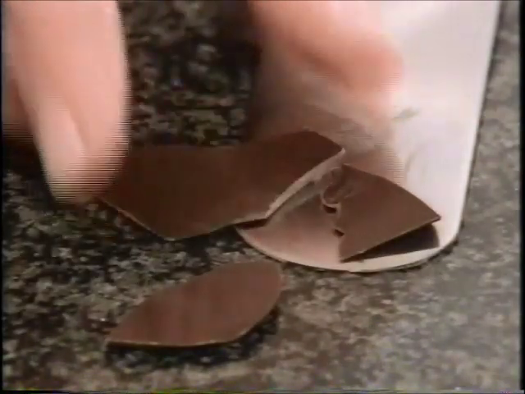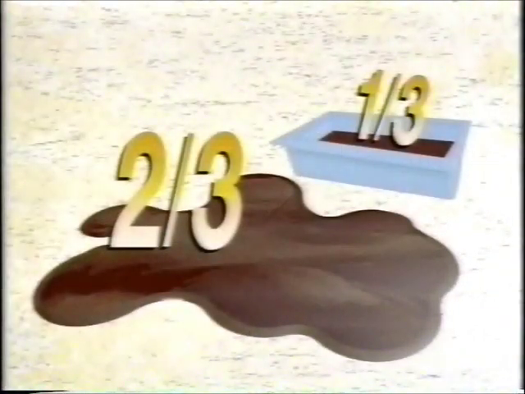In practice, it is usual to pour about 2/3 of the melted chocolate onto the cold table, provided that the chocolate has a temperature of 40 to 45 degrees Celsius or 104 to 113 degrees Fahrenheit. If the chocolate is warmer, pour out a little more. This method is used by makers of handmade chocolates.